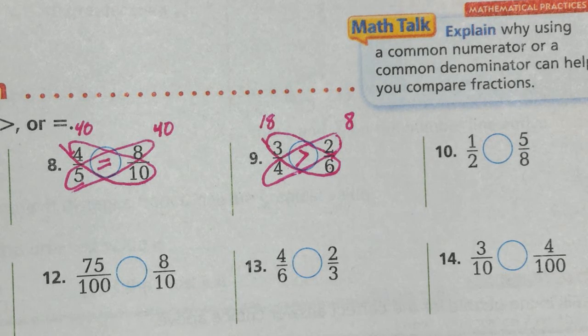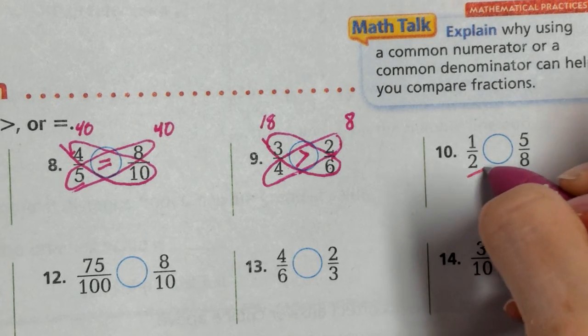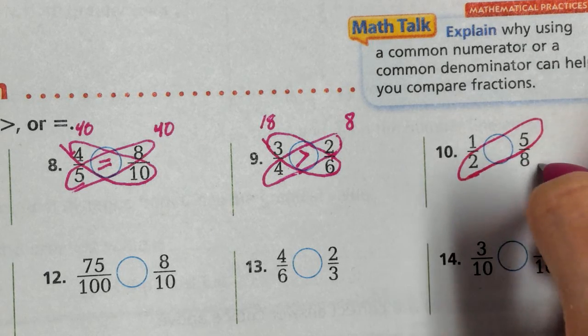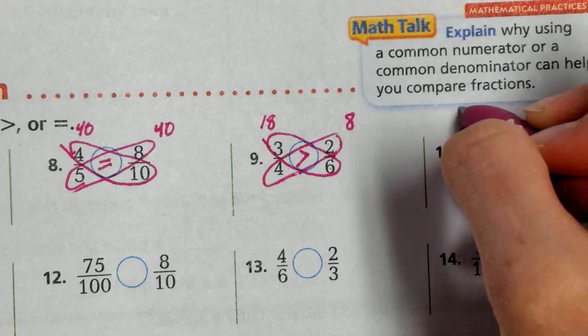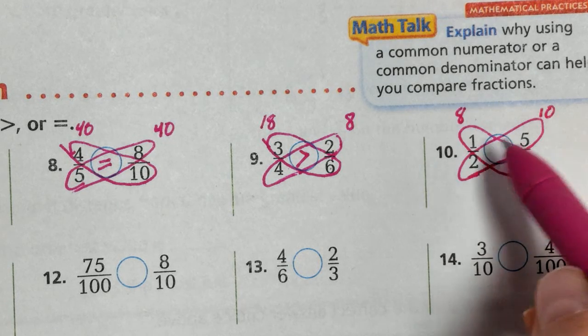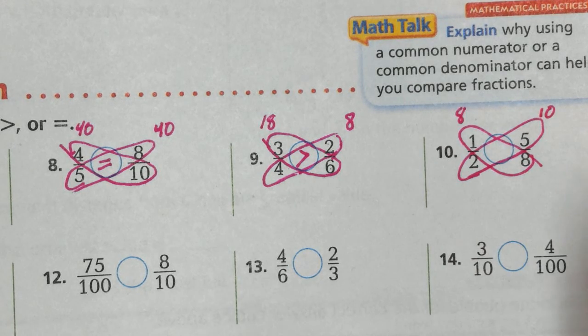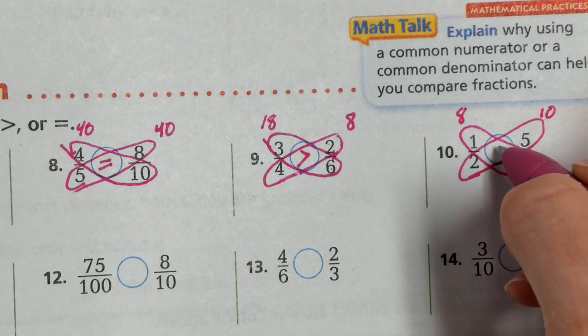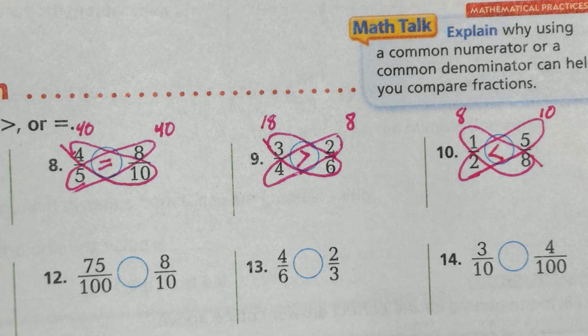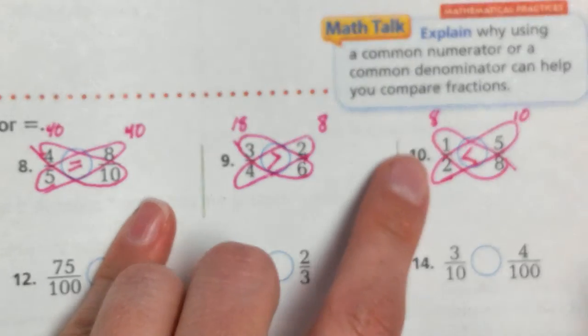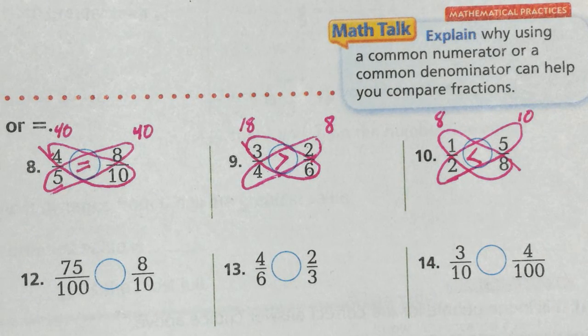Tell me. So if I cross multiply, okay, so this is 8 and this is 10. So is 1/2 greater than, less than, or equal to 5/8? It's less than. Okay, 1/2 is less than 5/8.